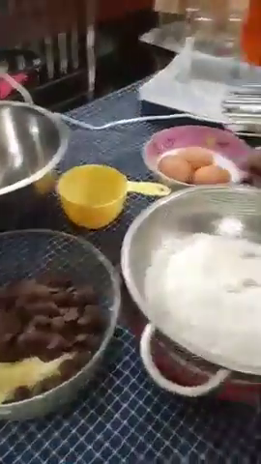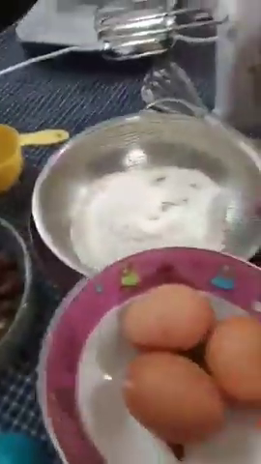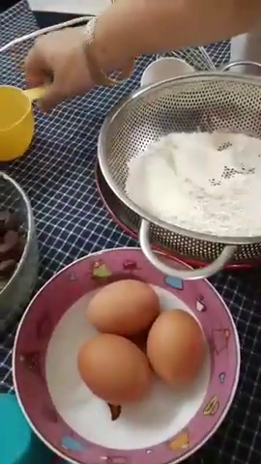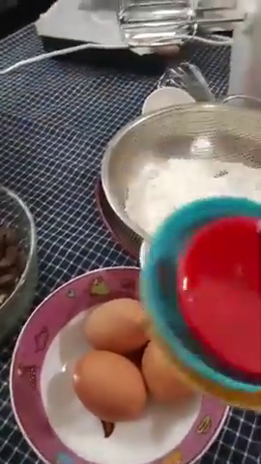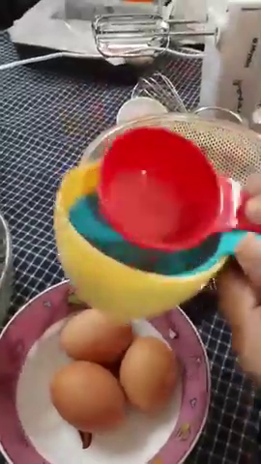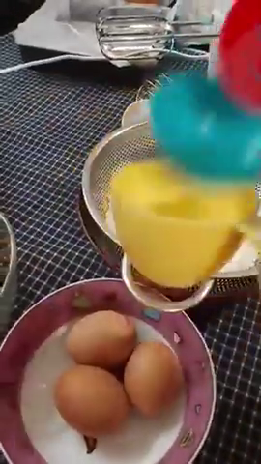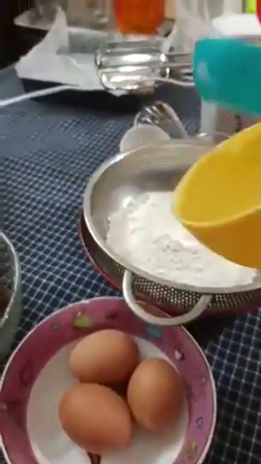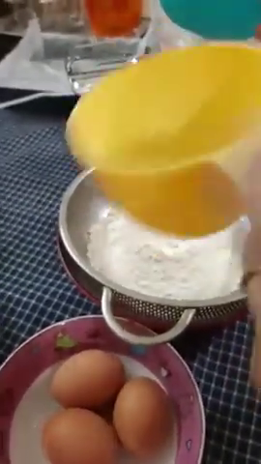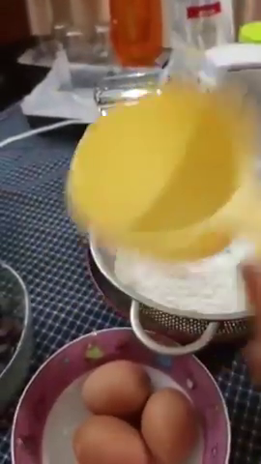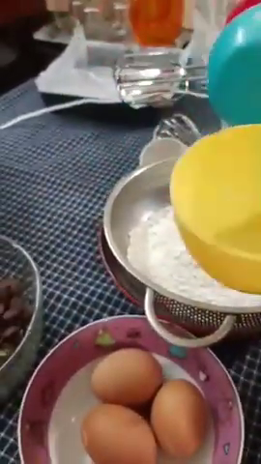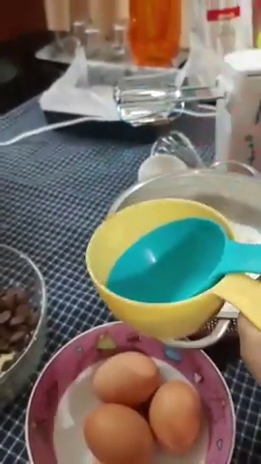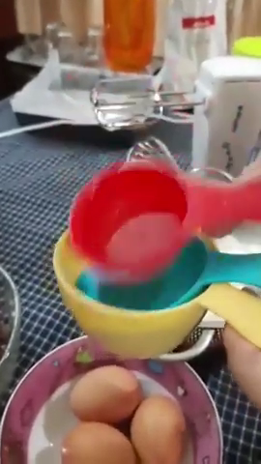Then I have 3 eggs. Then, the tool that I've used is these accurate cups. This one holds 1 cup, this one half cup, and this one quarter cup. When I do my baking I try to use these accurate cups because then the proportion stays perfect. So 1 cup means about 250 ml of liquid, half cup means 125 ml of liquid, and quarter cup means 65 ml of liquid.